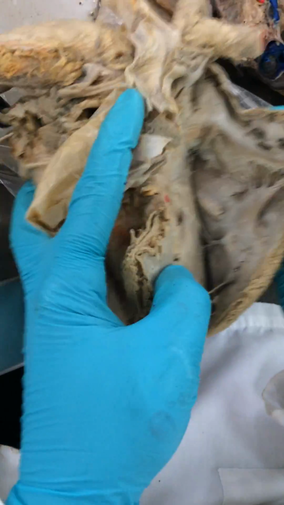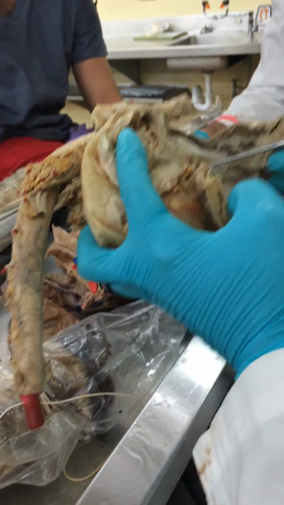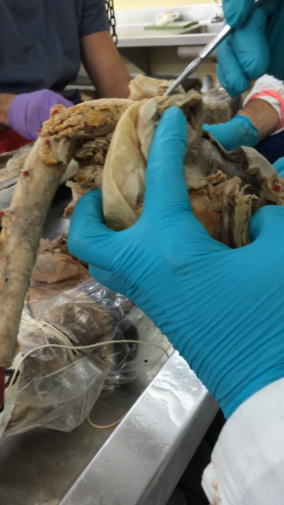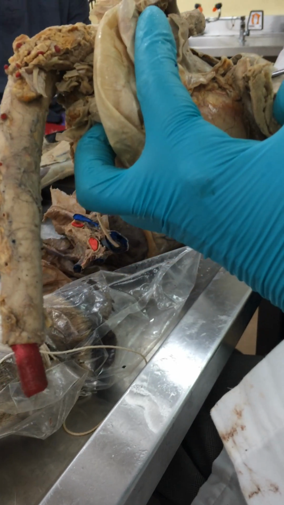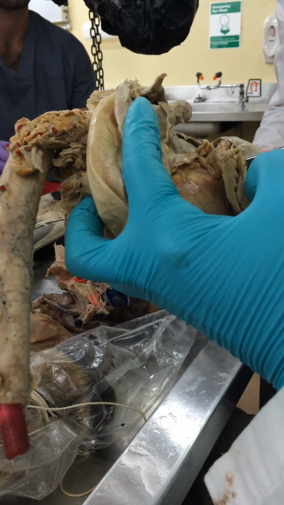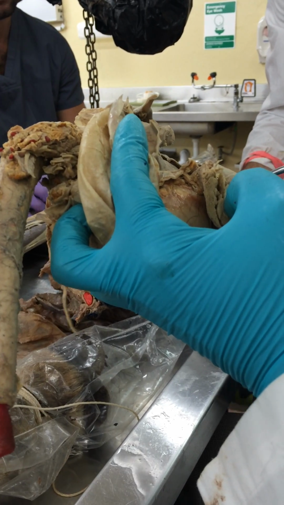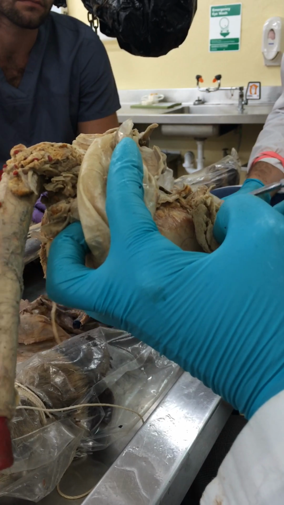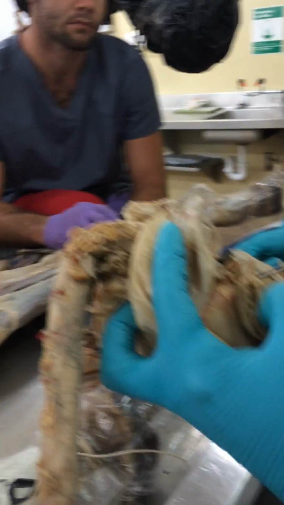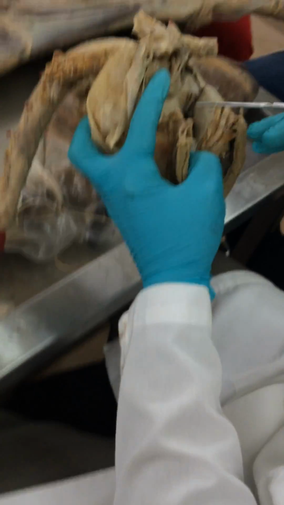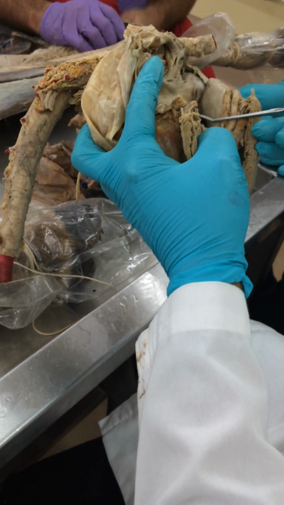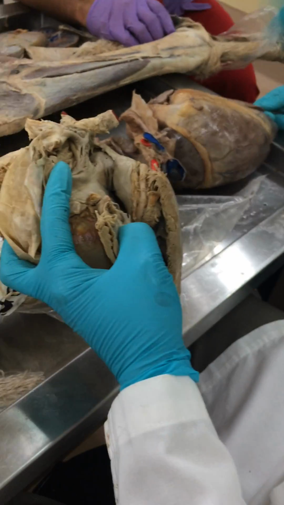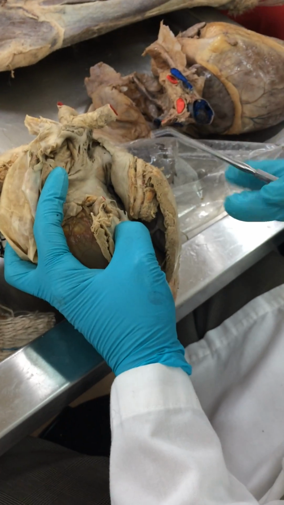In the horse, the edges, especially of the pulmonary valve, may be fenestrated or irregular in shape. You may have just holes there, or even fenestrations or nodules, but they do not affect the efficiency of the valve.